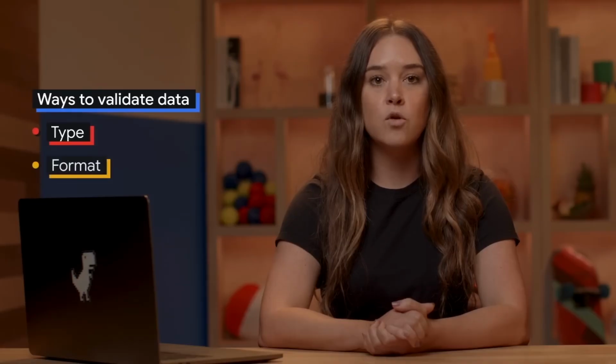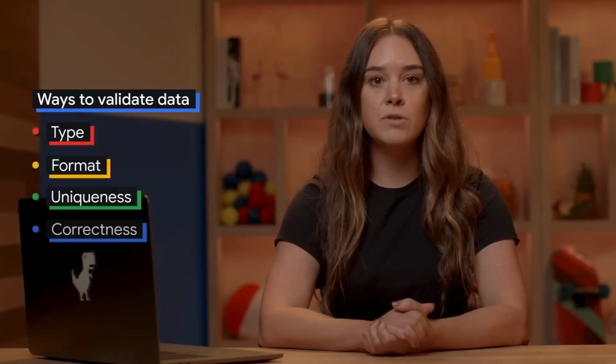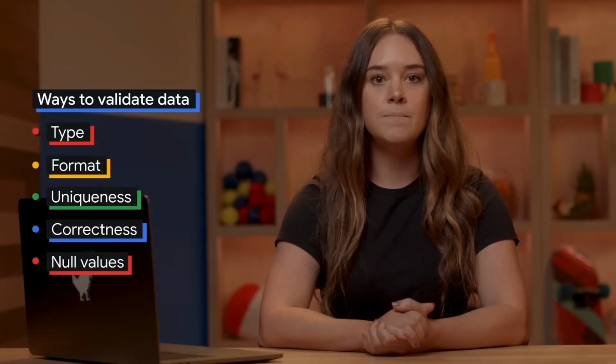Like other processes, the exact technique a data analyst uses to validate data will depend on the data they process and the organization's business needs. Some common ways to validate data that a data analyst can use include checking for type, format, uniqueness, correctness, and null values. Let's explore each in more detail.